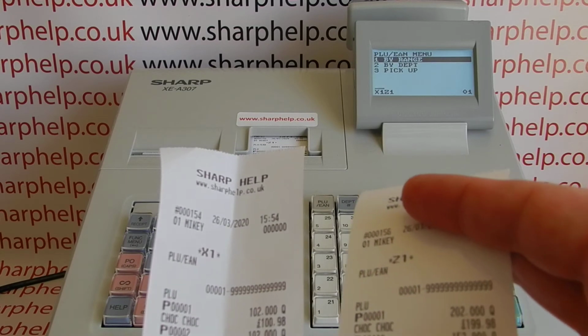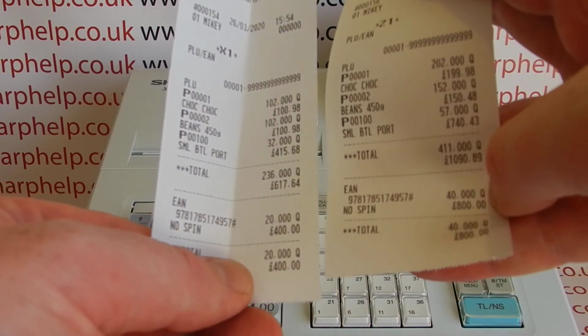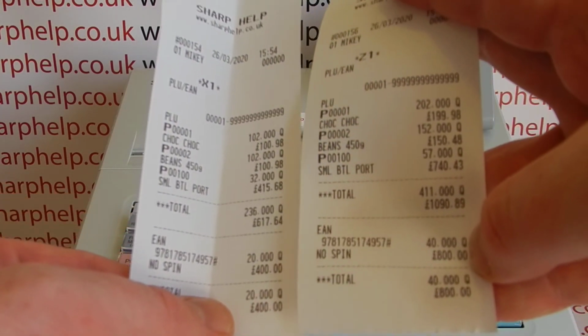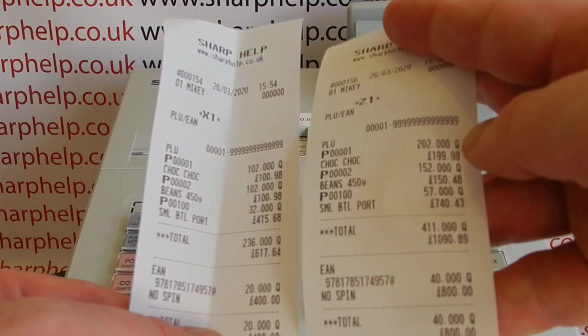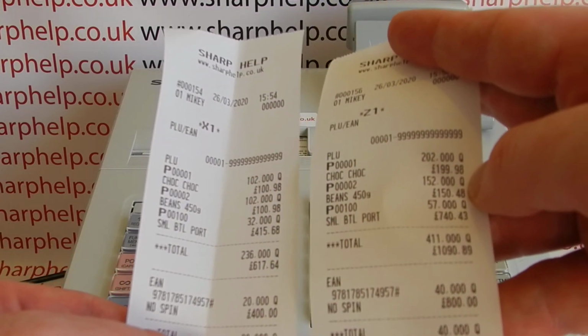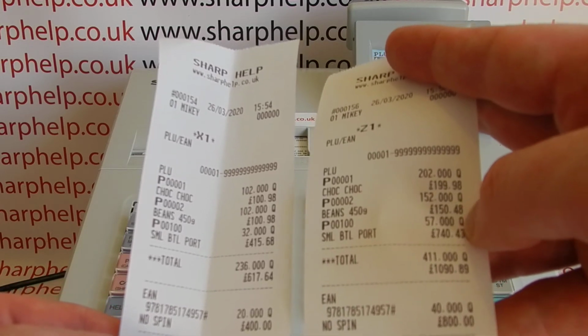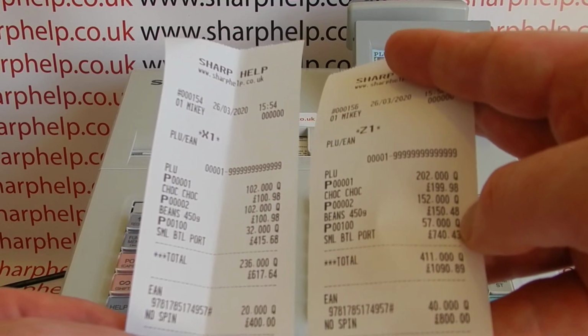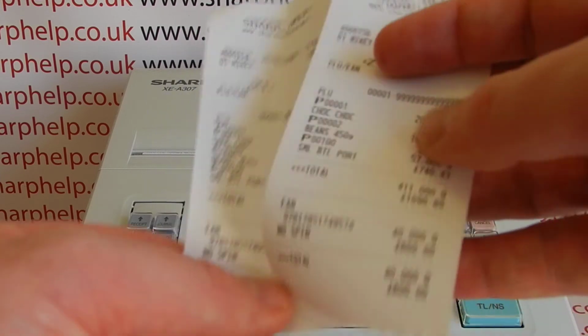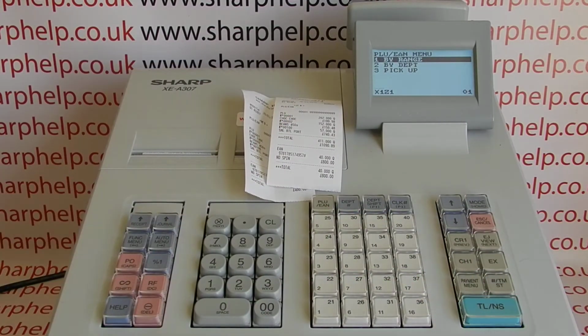So we can see the spin one at the bottom's nice and easy. That's gone up from 20 to 40, and then all the others have increased. So 202 PLU1, 152, so that was 50 extra beans, and then 25 extra of the PLU number 100. The reason why I did that was basically just to prove X reads don't reset, they just give you the information. So generally on a till you probably wouldn't do a PLU X report, because you'd normally be doing a PLU report to see how many you've sold over a given period of time.